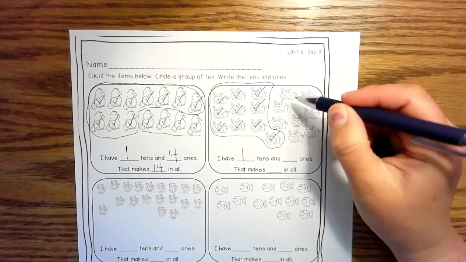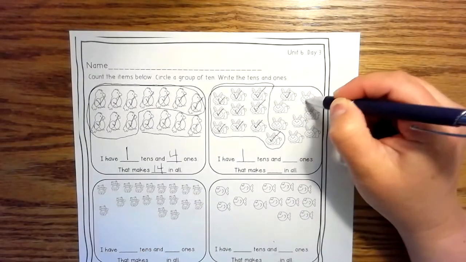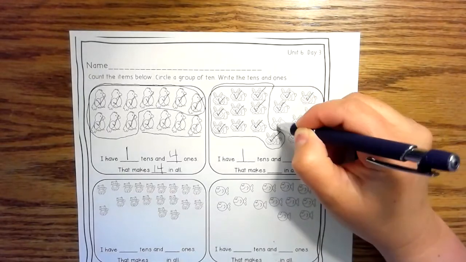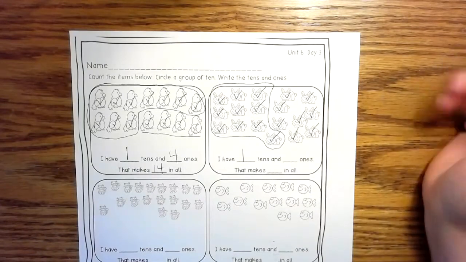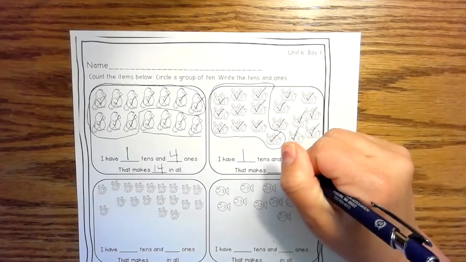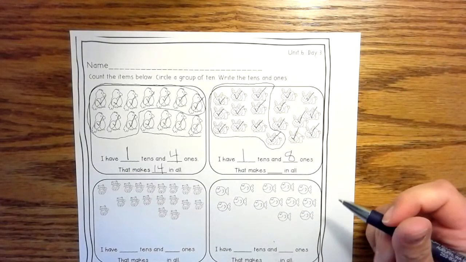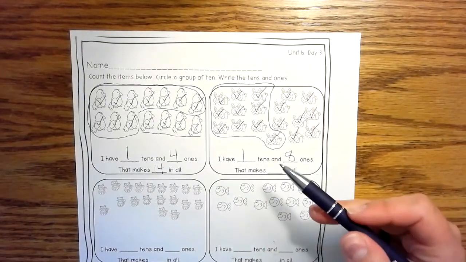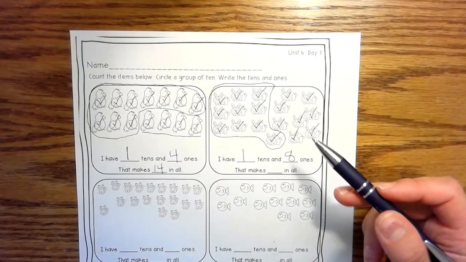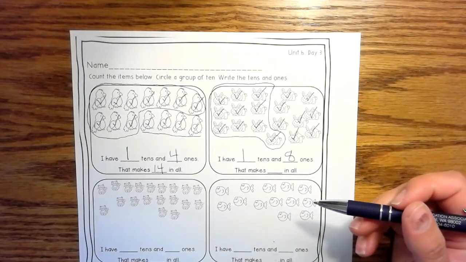Let's count and check how many over here. 1, 2, 3, 4, 5, 6, 7, 8. I have 8 ones. So how many do I have in all? 10 plus 8.